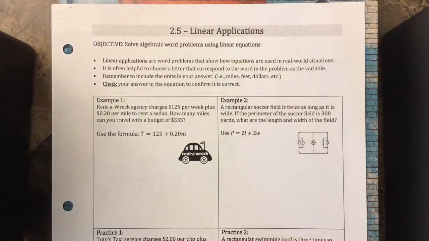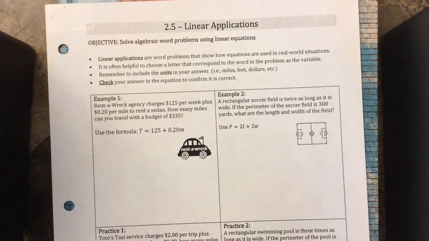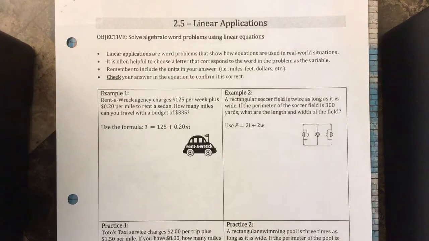Basically, it's helpful to choose a letter that corresponds to the word in the problem as the variable. So if I'm looking for length, use L. If I'm looking for width, use the letter W. If I want to use miles, use the letter M to help you keep track of what you're doing in the algebra problem. Later, you will be creating your own algebra equations from the word problem, and so that becomes more important. Right now, we're limiting some of the algebra that you'll be doing, so a lot of it's going to be set up for you.